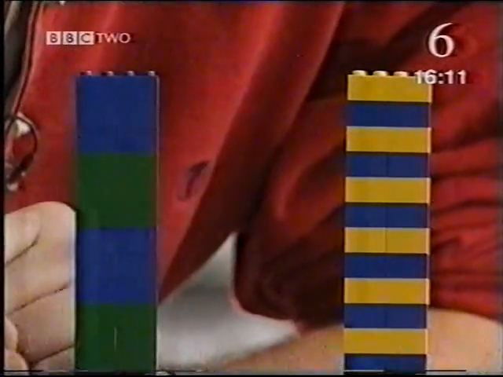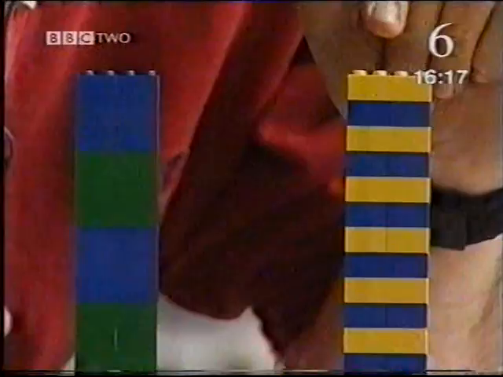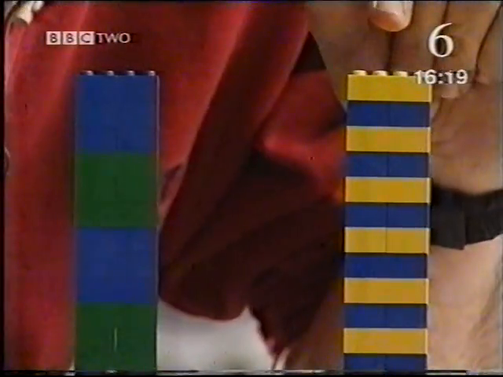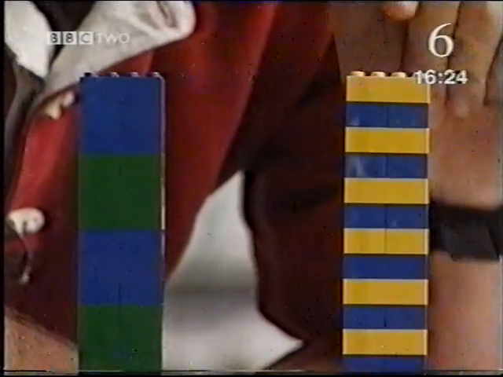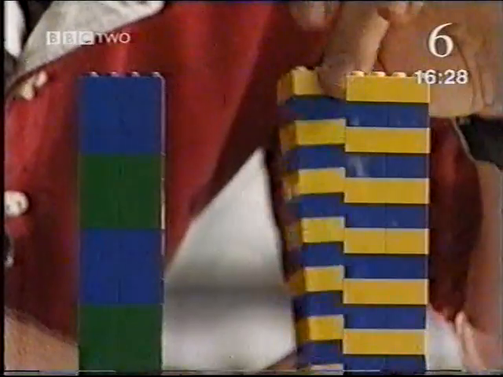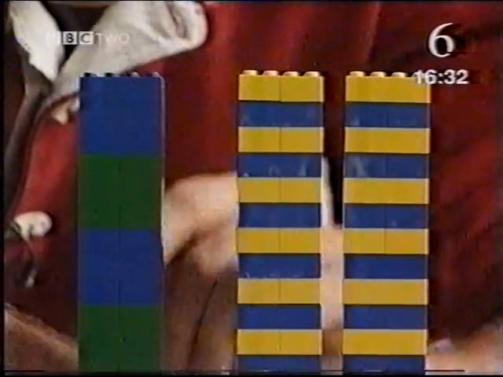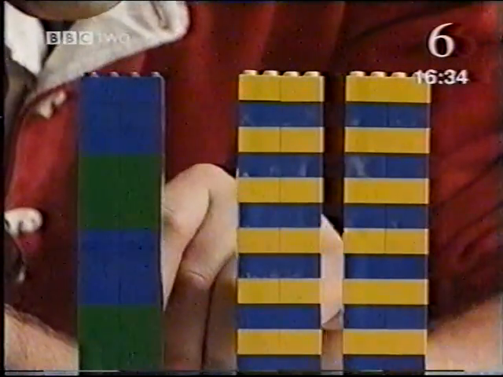Well, if these bricks represent the genes of two different hydra, and that difference means that this hydra can get more food, perhaps because it's got longer tentacles, well, this is the hydra that's going to do better. And that means it's going to reproduce and make more copies of itself. And this one isn't.